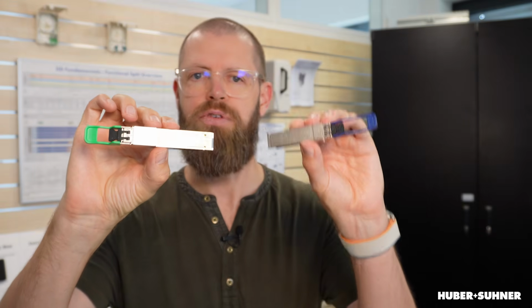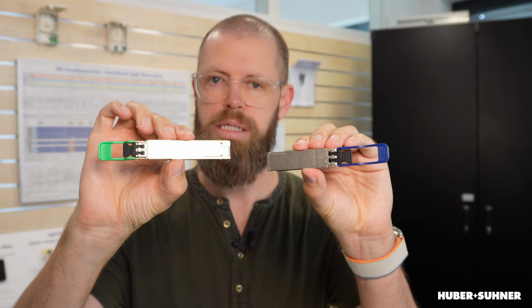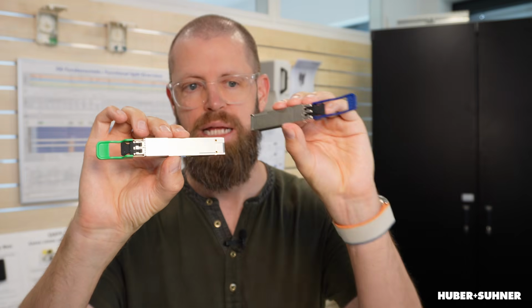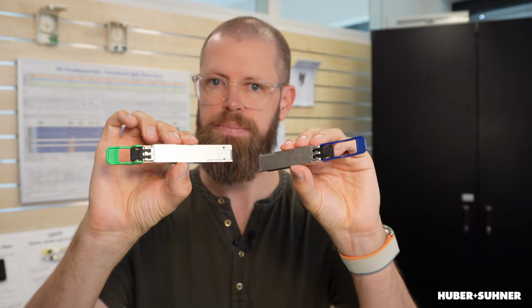But didn't we once have that whole concept of doubling the electrical lanes once before? Well, yes we did, because the QSFP-DD is actually the double density version of the QSFP. So in other words, 8 instead of 4 electrical lanes.